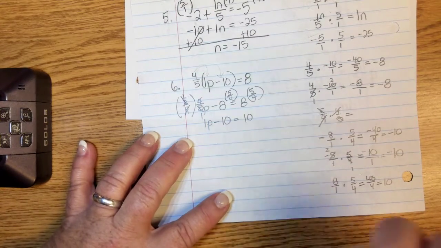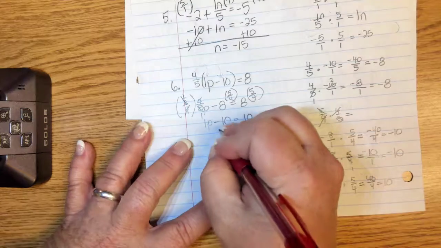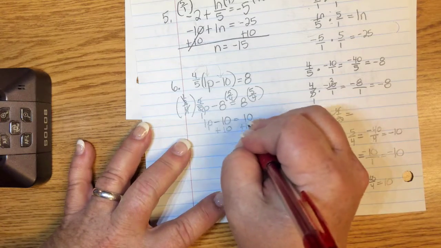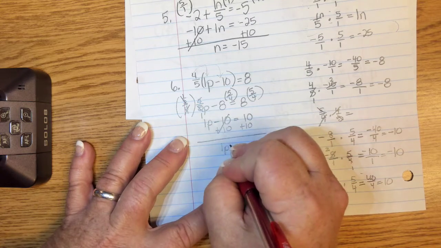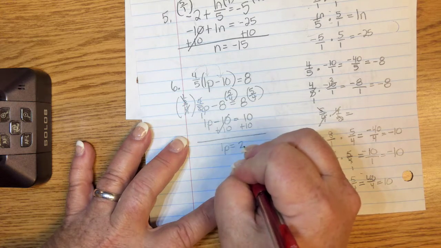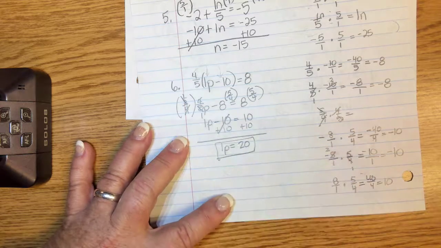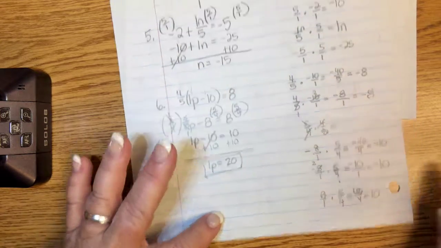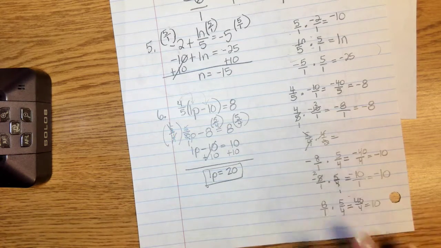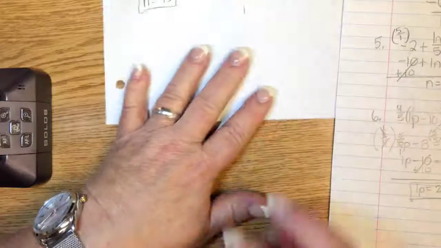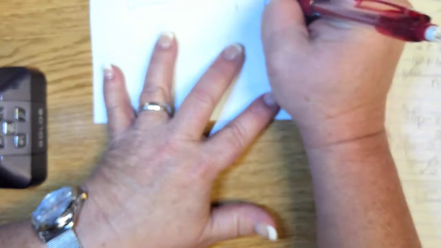Now you just have your two-step equation. Add 10 to both sides. And I get 1p is equal to 20. Okay. So do you see how it's nice to have this to do some work on? Especially, so if you'll work your problems that way. You have p is equal to 20. And so I'm going to give you your homework.